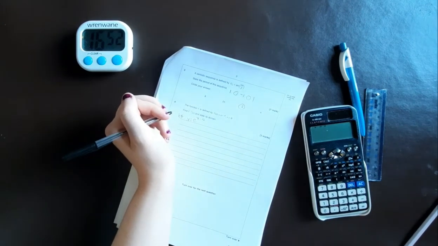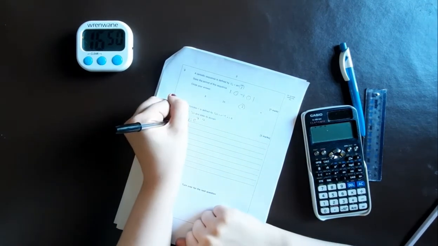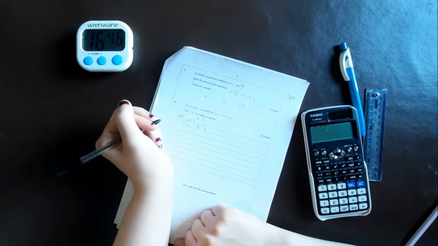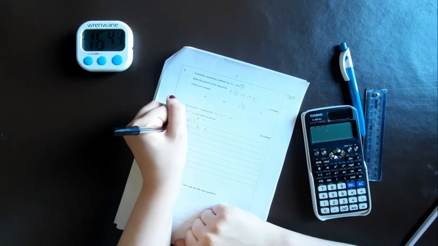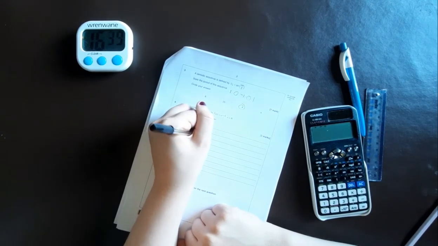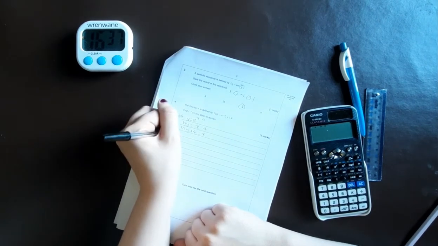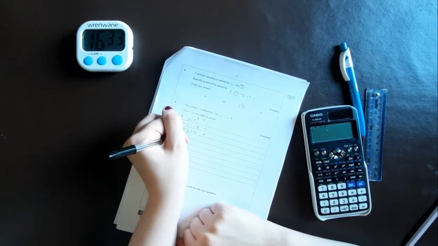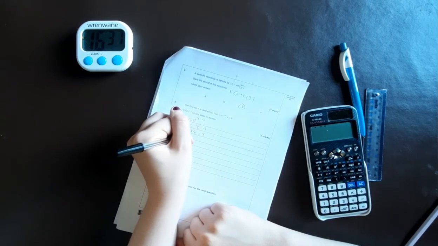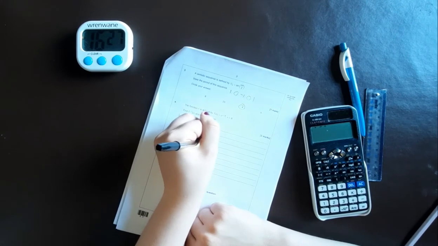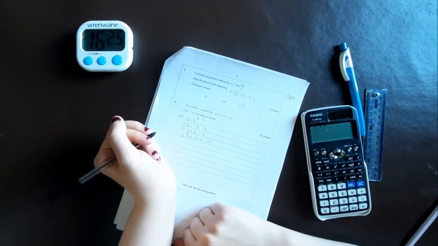We're going to then rearrange to get x, so ln y equals x minus 4, ln y plus 4 equals x. Therefore, f to the minus 1 of x is equal to ln of x plus 4.